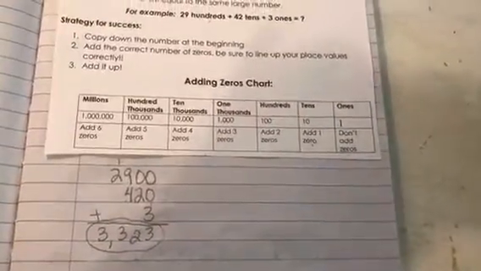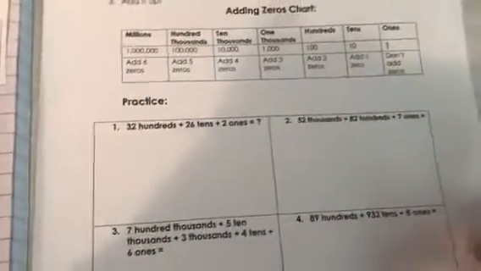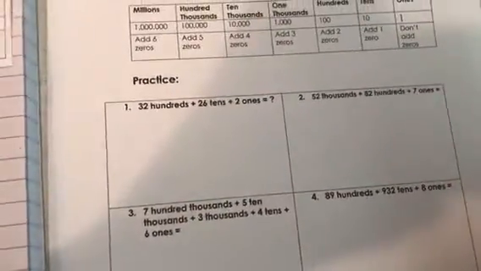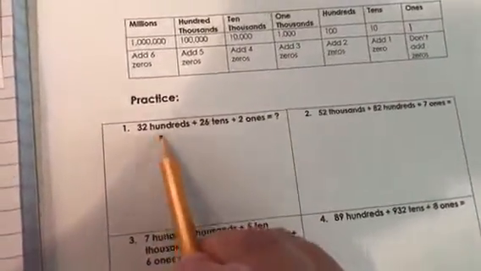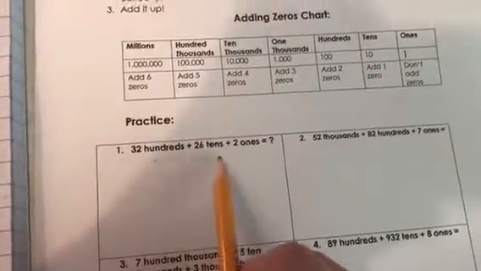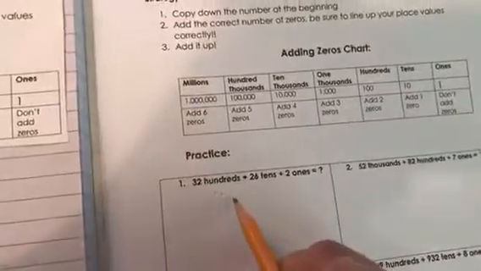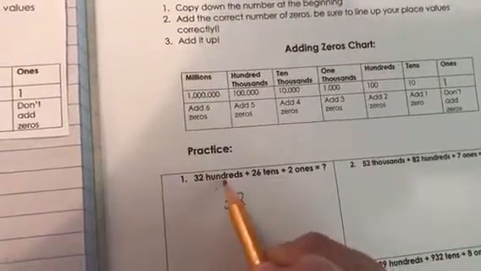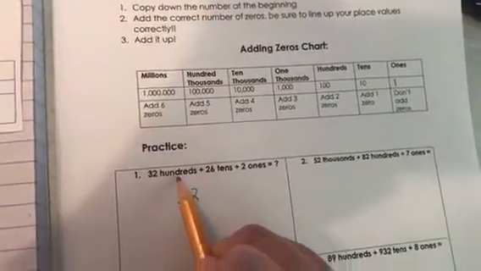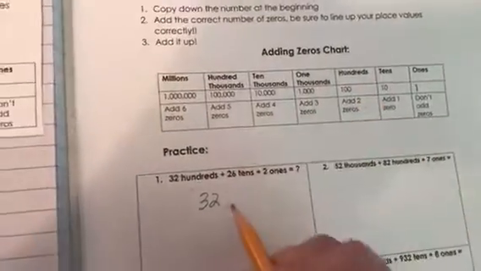Okay? I'm going to give you a little more practice because, like I said, I know this can stress kids out. So we're going to move over here to this practice sheet. The first one is 32 hundredths, 26 tens, and 2 ones equals what number? So I'm going to copy down the number, 32. I'm going to add the correct number of zeros. Hundreds has 2 zeros. There we go.